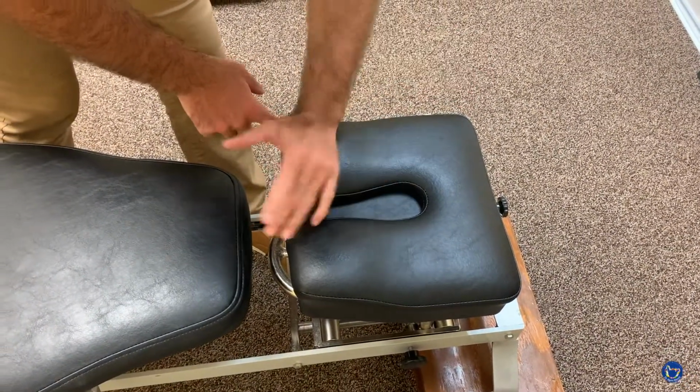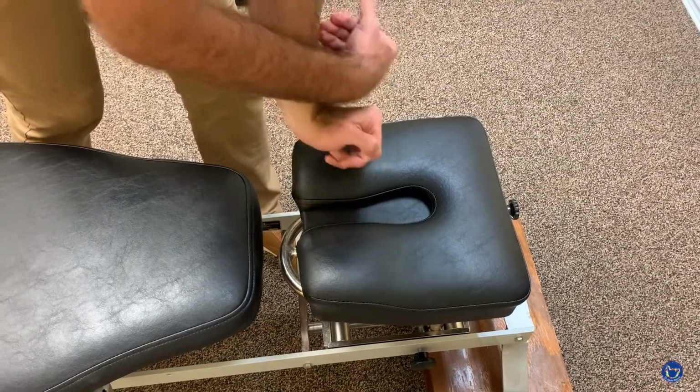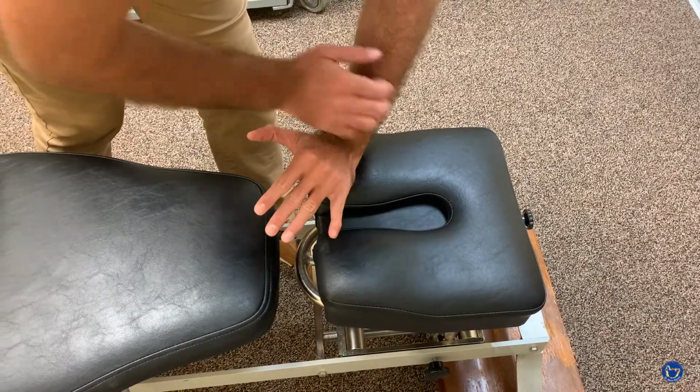So what that's going to look like is this. Just a slight torque. Good. And keep in mind, you're going to want to be very light, gentle, and precise. These adjustments don't have to be hard. That sound you're hearing is the headpiece clicking down. The adjustment is very, very light in itself.